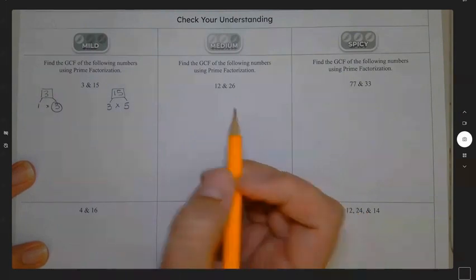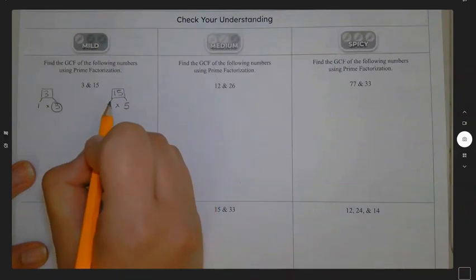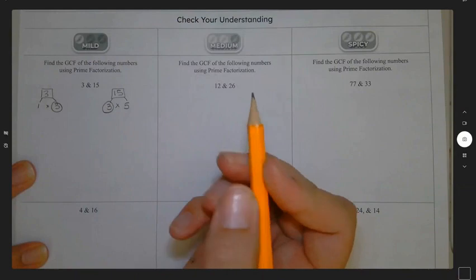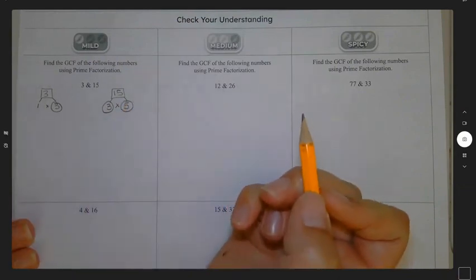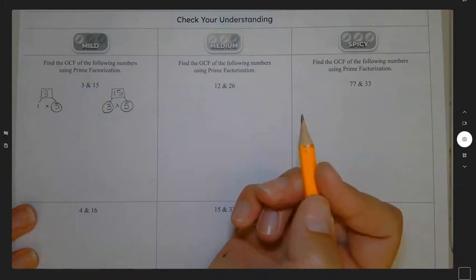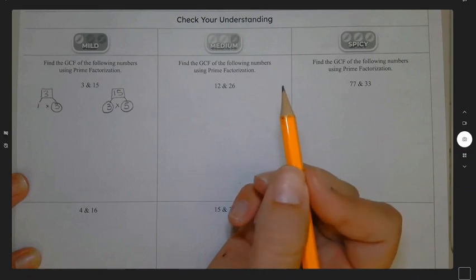Then I need to ask myself, are either of these prime numbers? They are both prime numbers because 3 cannot be divided evenly into whole numbers, and 5 is also a prime number because it cannot be divided by any more whole numbers.